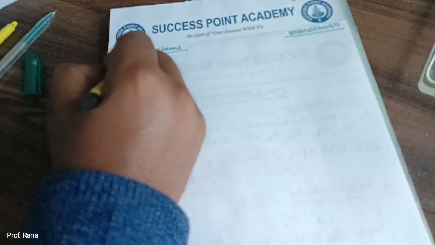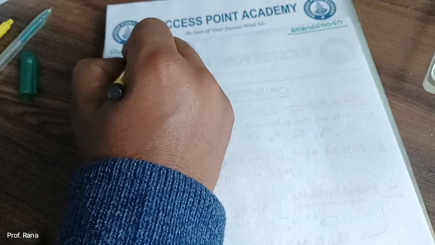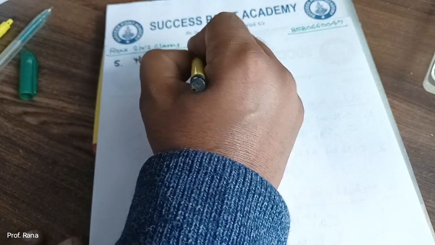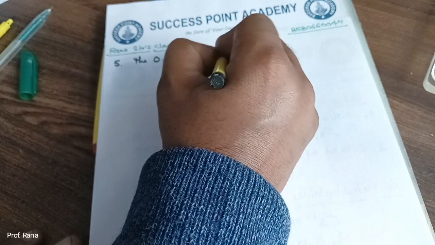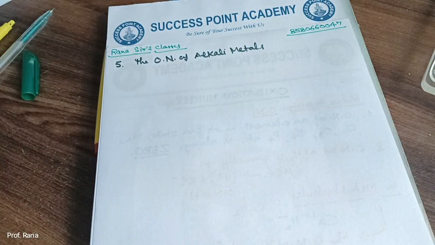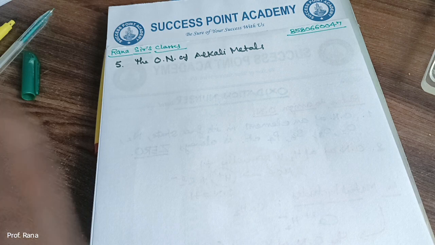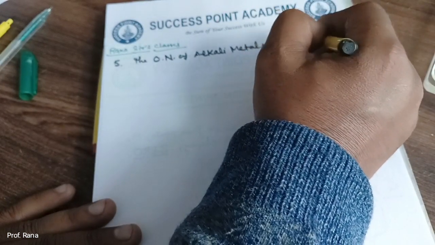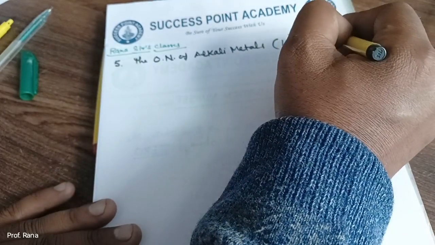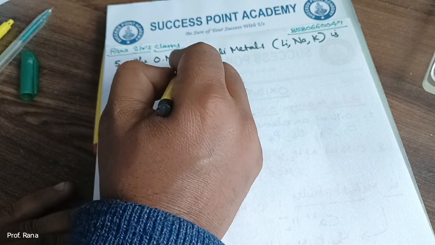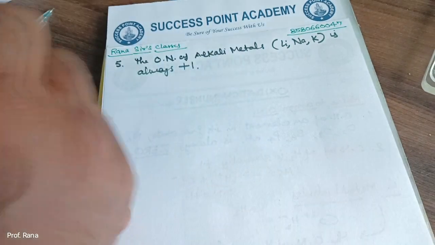Next, rule number 5 is the oxidation number of alkali metals. Alkali metals you people very well know: lithium, sodium, potassium, etc. First group elements are always +1. Remember this.